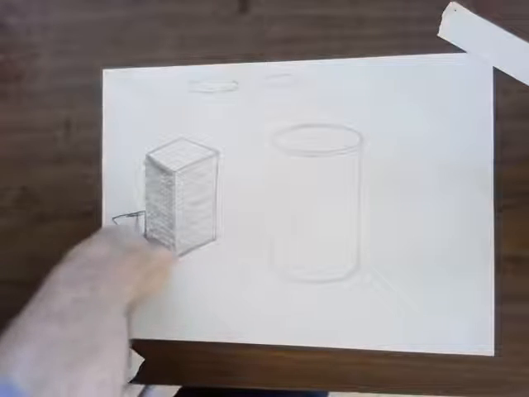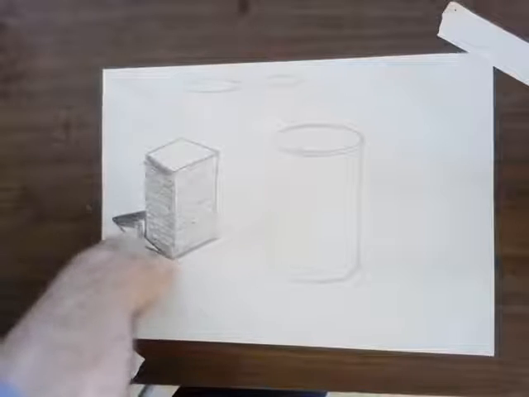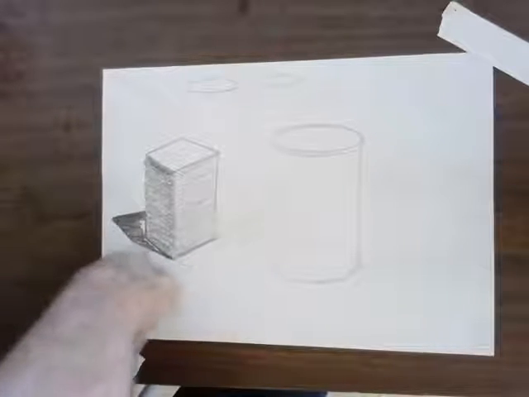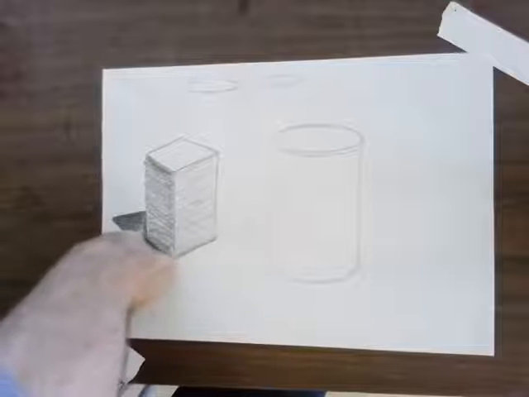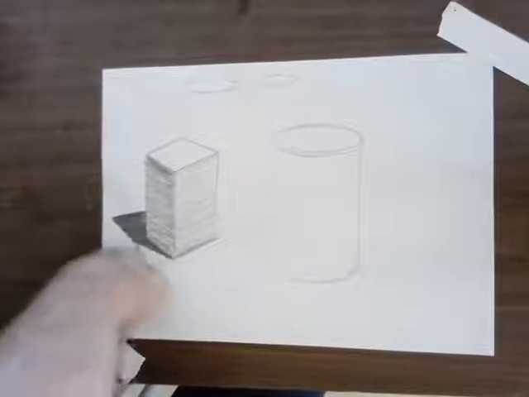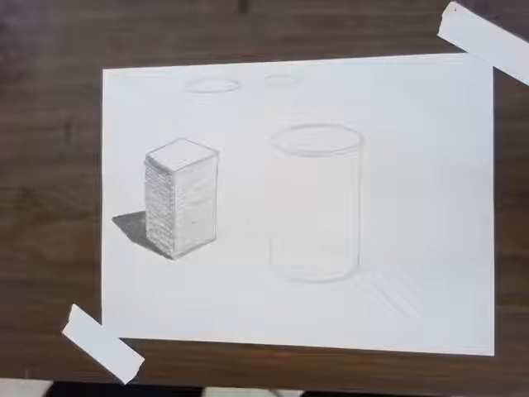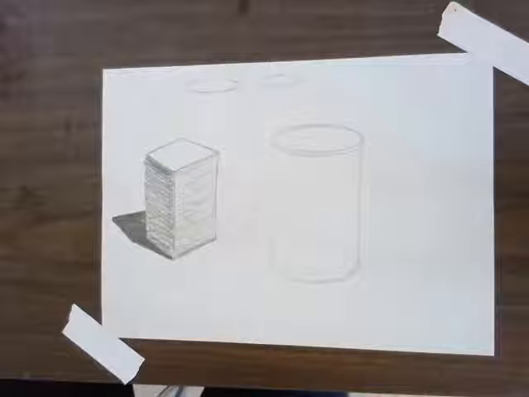Now I'm going to fill it in nice and evenly. Okay, cast shadows do not have borders. It's not a thing. It doesn't exist. It's just a shadow. So no hard edges. You want to make sure you fill this in nice and evenly. Just like that. All right, there's the cast shadow. All right, that's 3D form number 1.